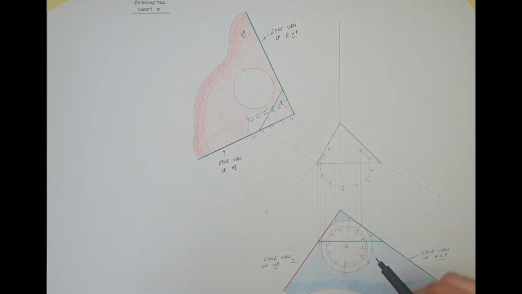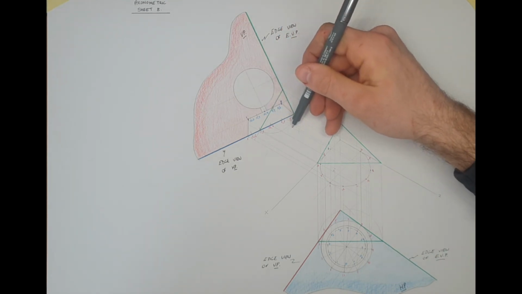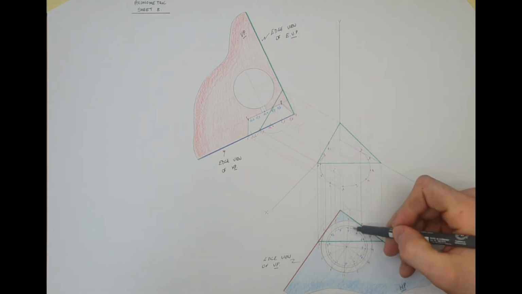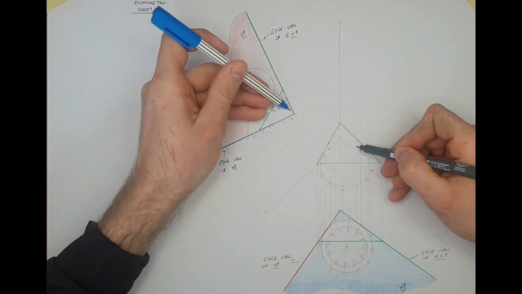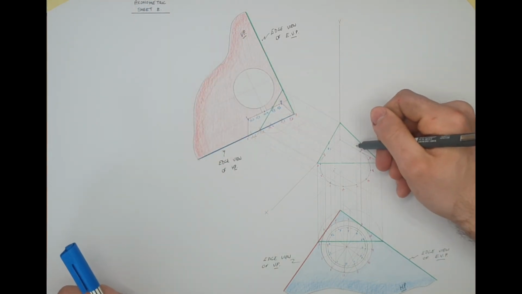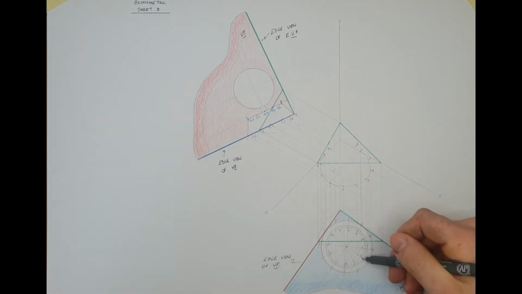And again, just verify it one more time. Point 4 is on the right line. Point 4 is on the right line. Point 7. That's an easy enough one to find out there. 7 and 10.